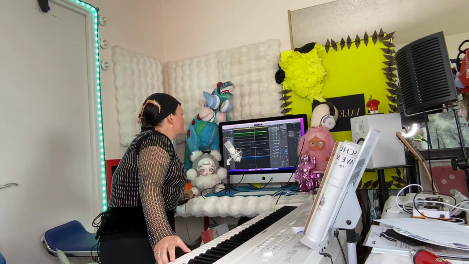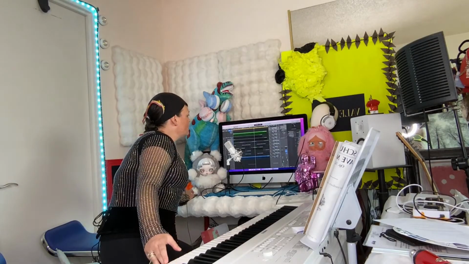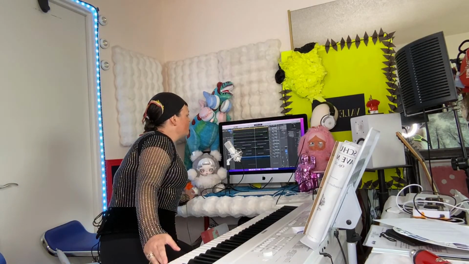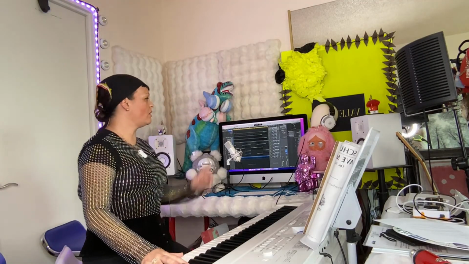So let's do this. I'm separating this. I'm going to put this on mute first, so I can get these sections first. Okay, they're all going to be split up.